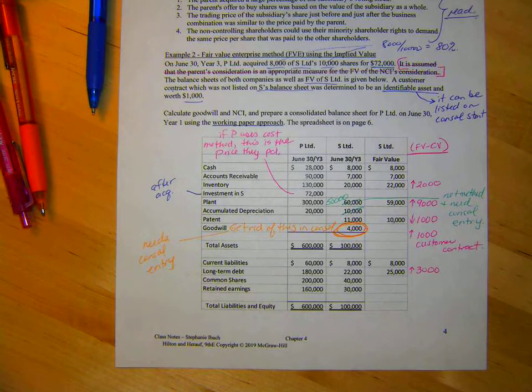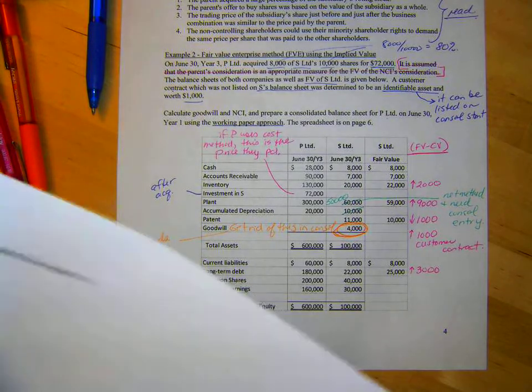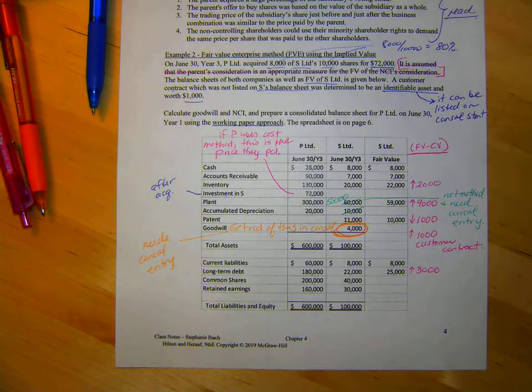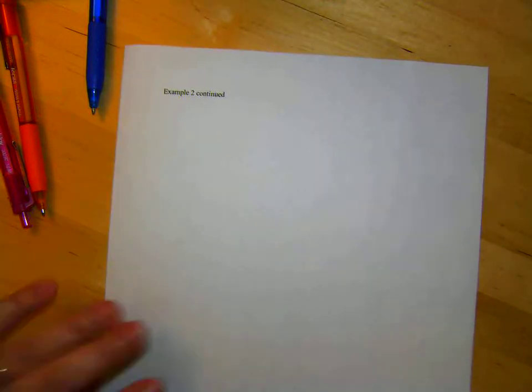Now, what's the first thing to calculate? Goodwill. And then NCI. So keep this handy. And let's calculate AD and goodwill.